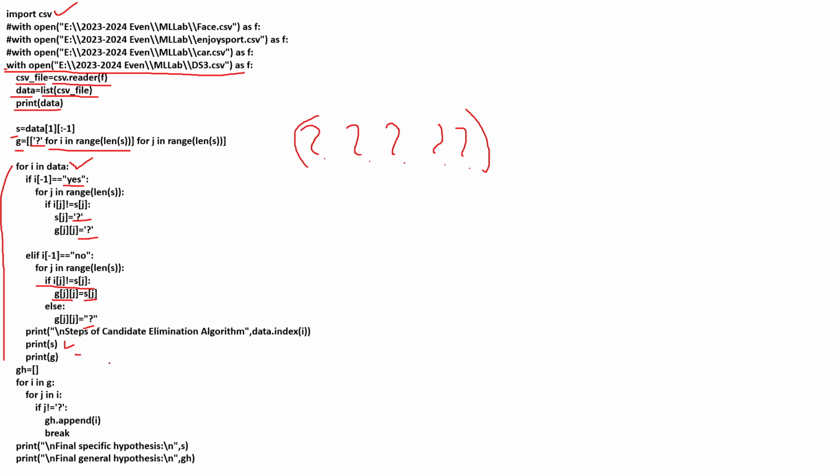Then I don't want the hypothesis which is having all question marks. Okay, I have to remove that one. I have to reshape that one. So this is my new list. I have to iterate in G. If there is no question mark, for example, if this is say red, if it is not question mark, then only you have to append that to GH, that new list.